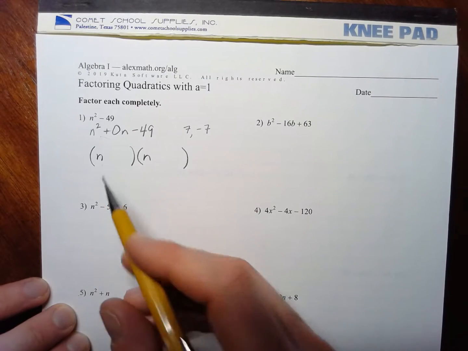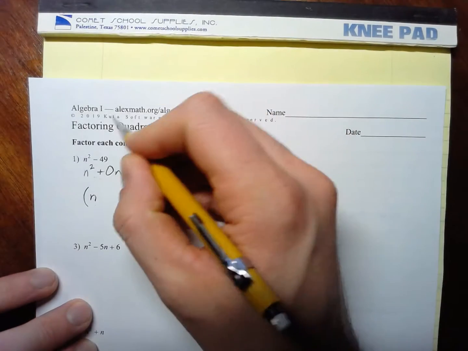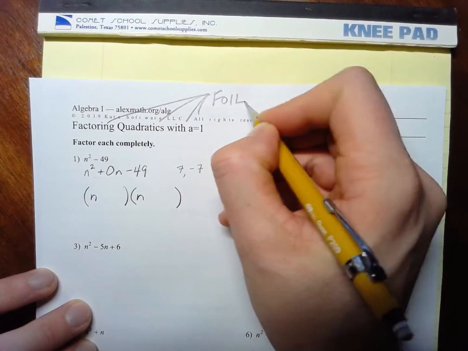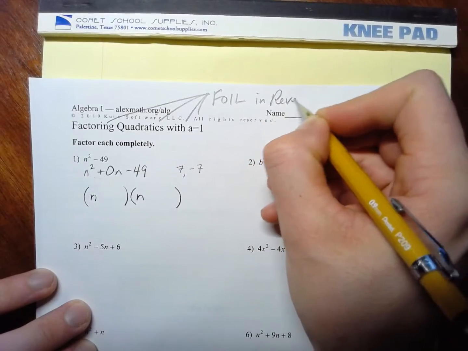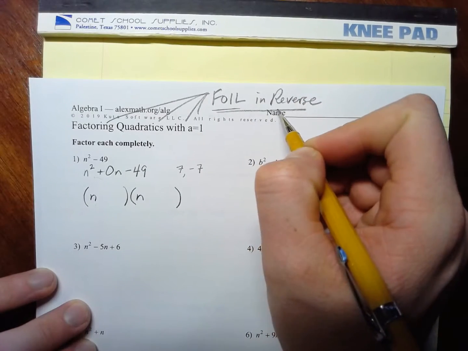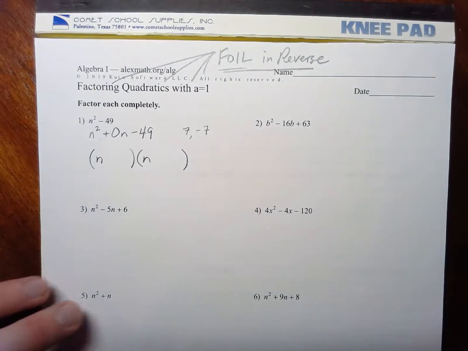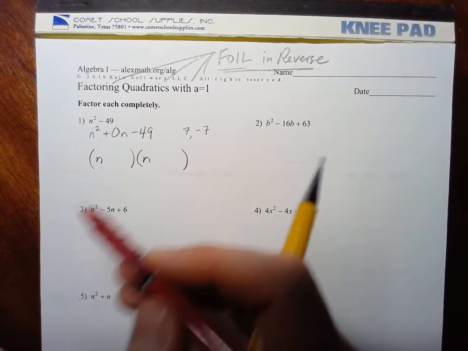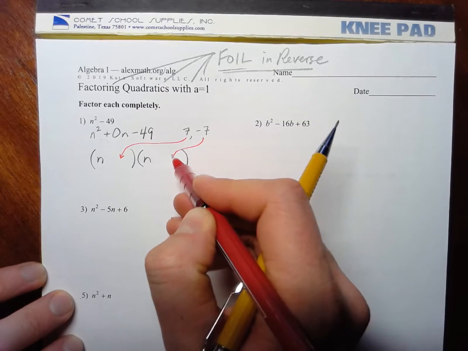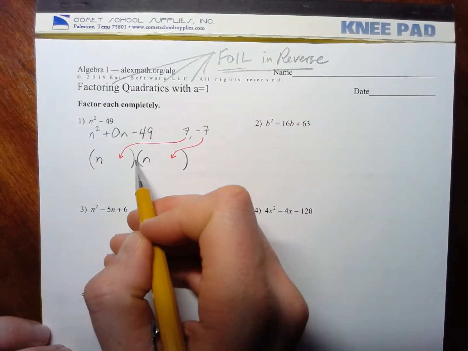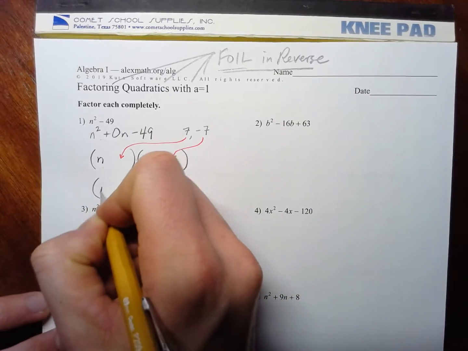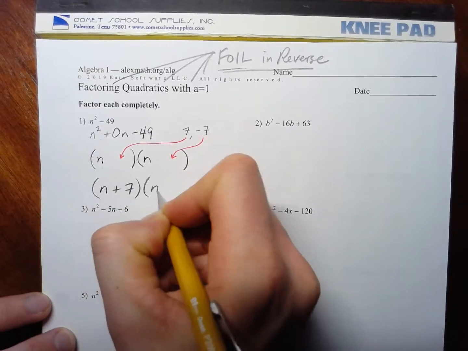Essentially, I should have started out by saying this. When we're factoring quadratics with a equals 1, this is FOIL in reverse. That's all we're doing here: the FOIL method, but in reverse. So we have our two binomials here, and one of these numbers comes in here, and one comes in here. It doesn't matter which one goes first because these are being multiplied, and multiplication is commutative, so the order doesn't matter. And so we have n plus 7 and n minus 7.